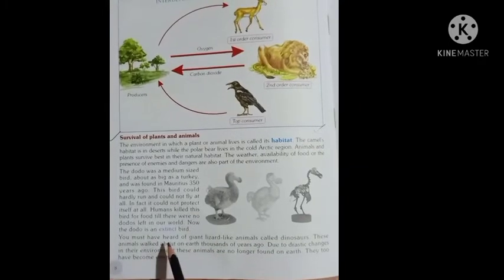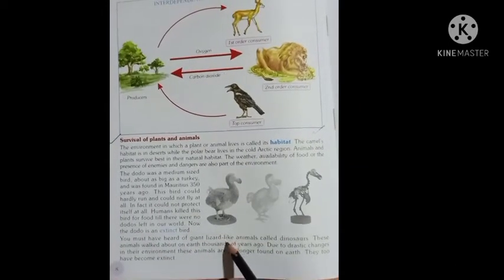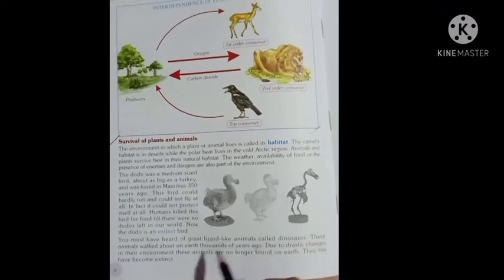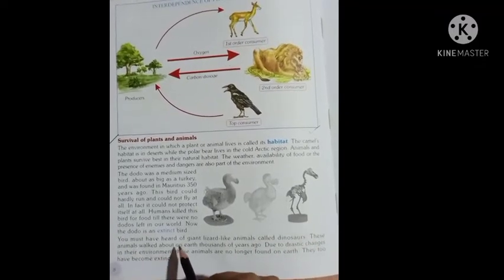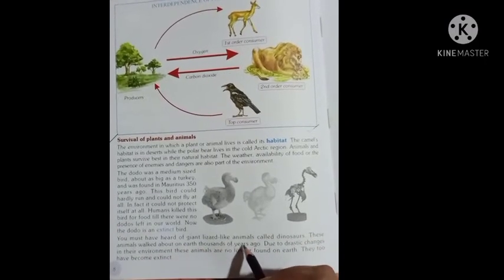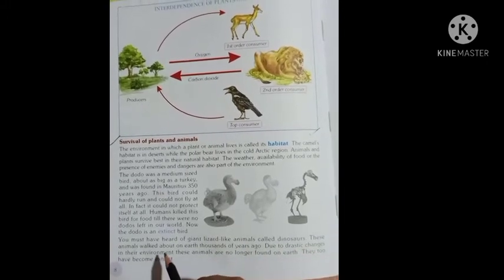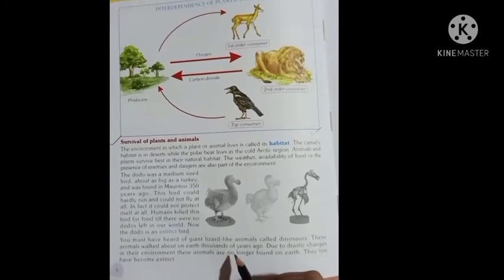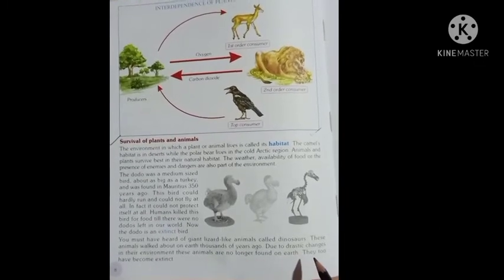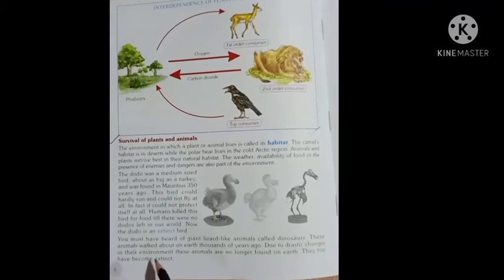You must have heard of giant lizard-like animals called dinosaurs. These animals walked about on Earth thousands of years ago. Due to drastic changes in their environment, these animals are no longer found on Earth. They too have become extinct.